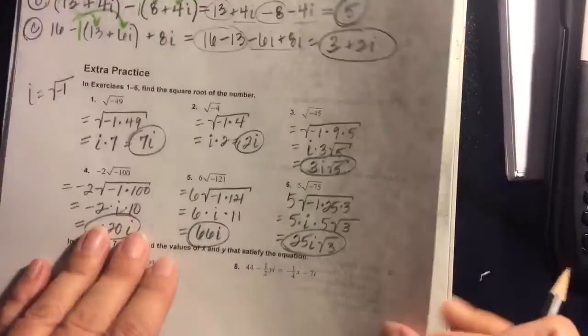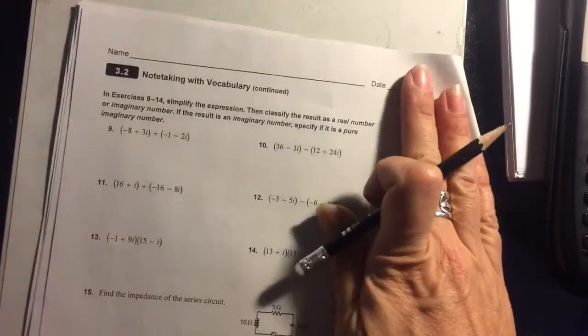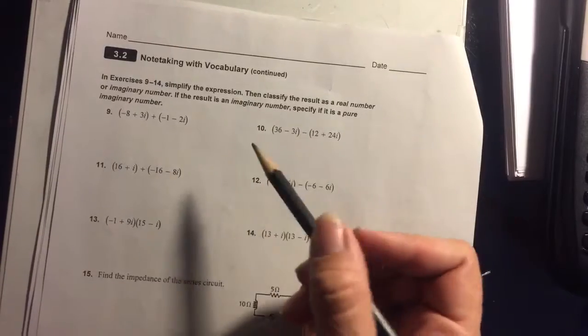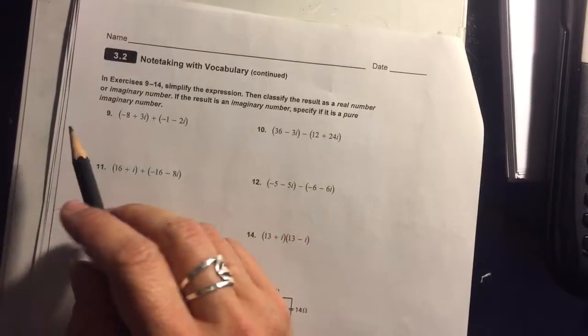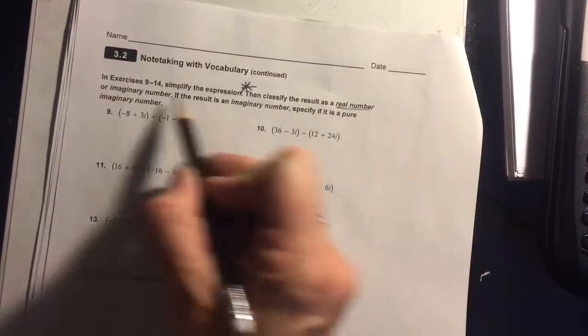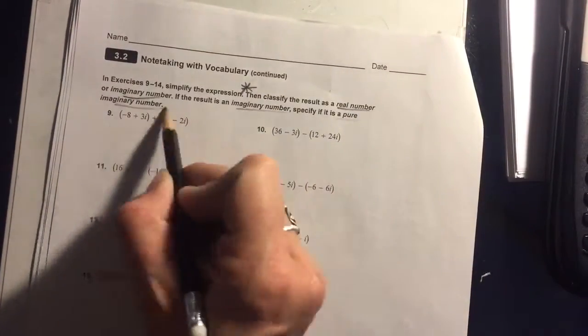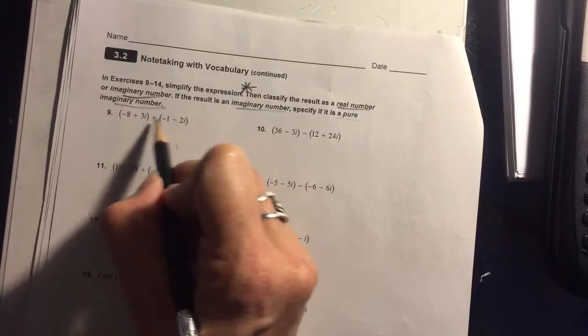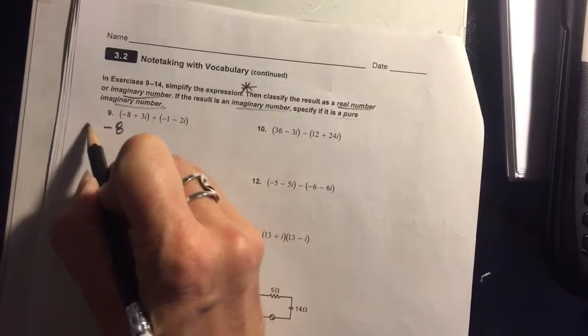And then I also had you working on 9, 10, 11, and 12, which is just a matter of using the distributive property and combining like terms. And then we'll talk about the classification as real or imaginary numbers and pure imaginary numbers. In number 9, I see there's a plus sign between the parentheses.